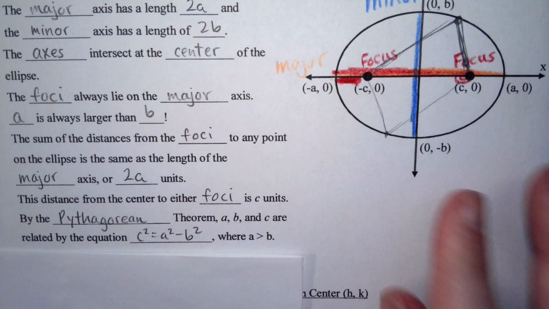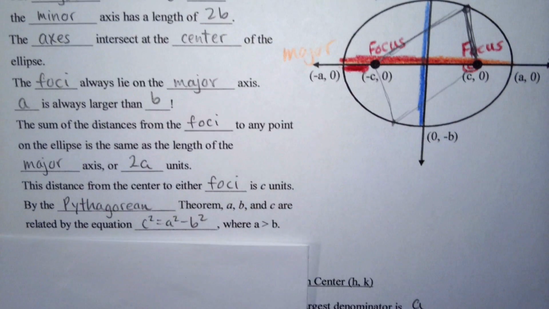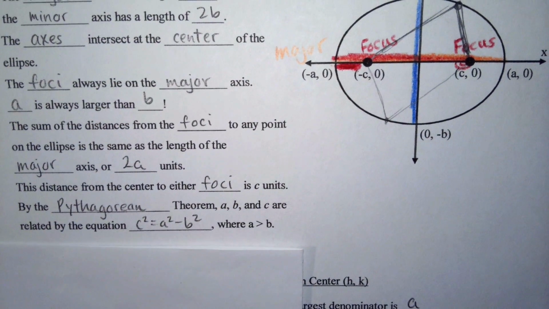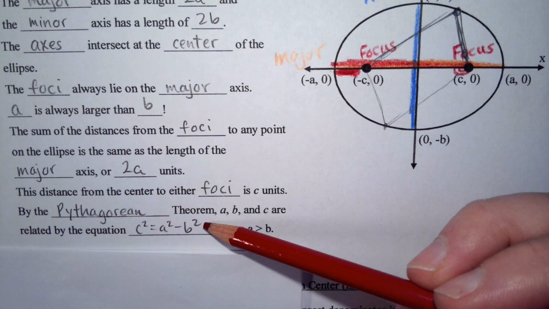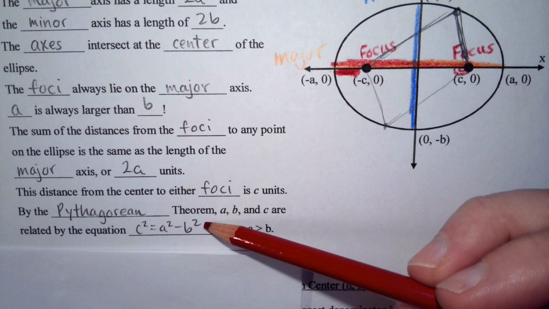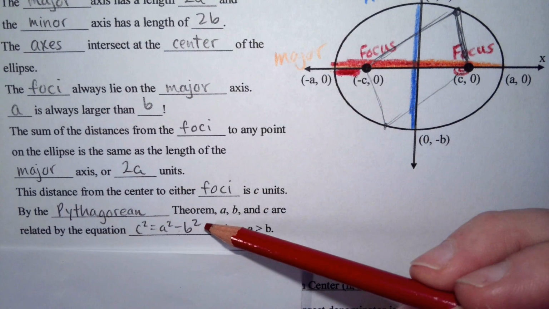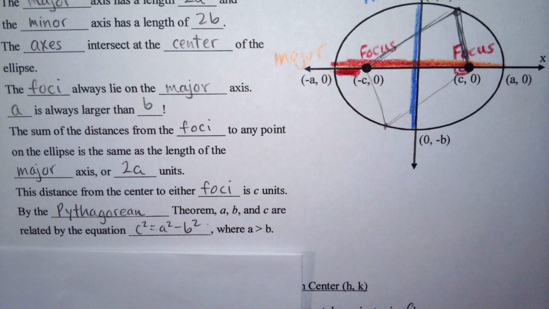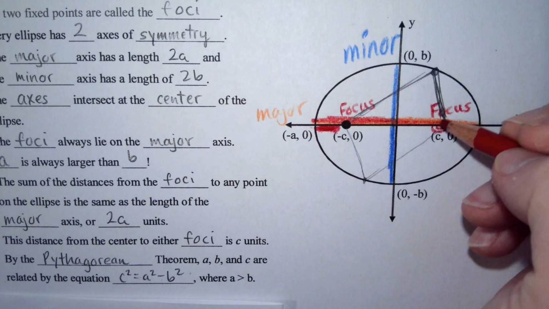Now the distance from the center to a focus is c units. By the Pythagorean theorem, a, b, and c are related by the equation c squared equals a squared minus b squared. So it looks like the Pythagorean theorem except for the minus. You can look online and see how that was derived and how a, c, and b relate to each other.